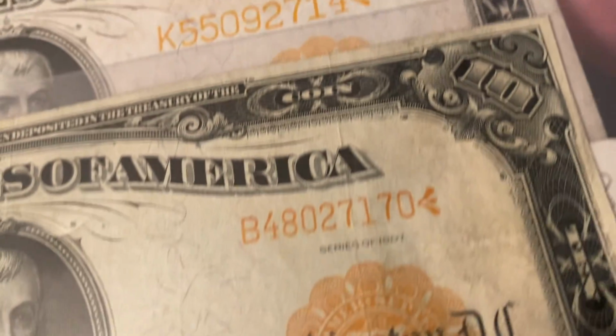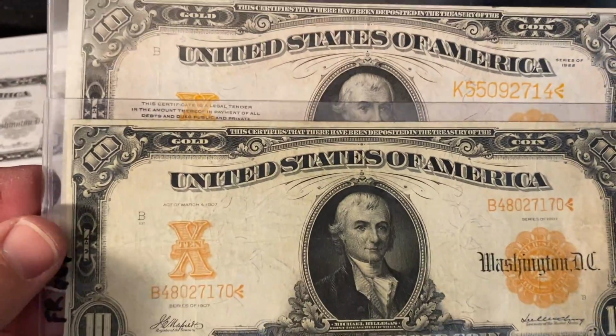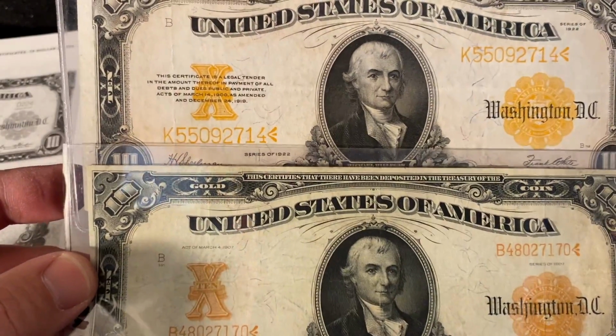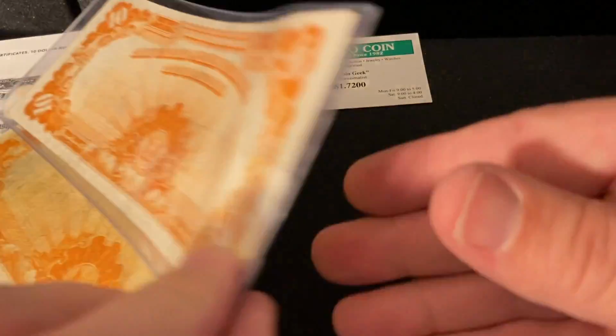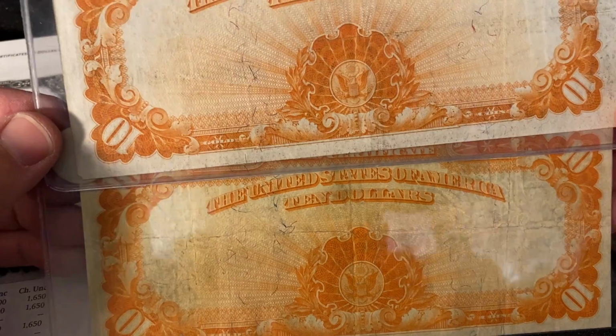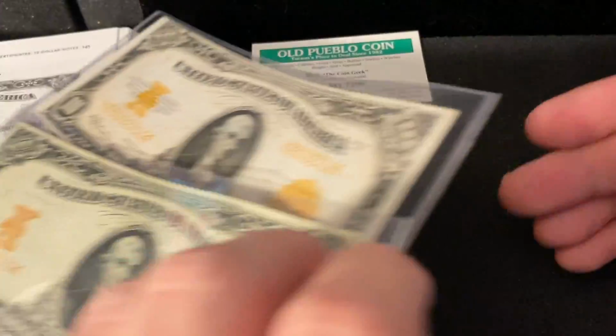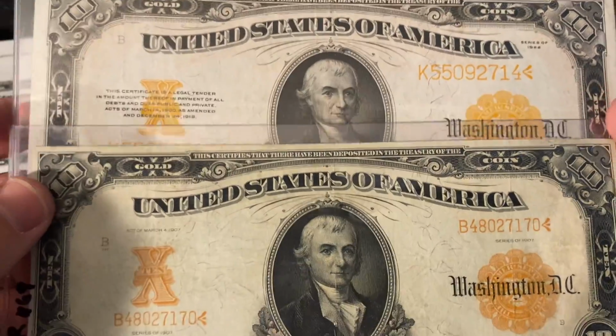You'll notice that you do have one here that is a series of 1922, and then this one is a series of 1907. And one of the things that can be hard to locate, if you're not familiar with them, is where the series numbers are. They vary from note to note. It would be kind of like if you had a mint mark in different places on different coins. So think about your half dollars, 1916, 1917. In 1917, they switched over and moved the mint marks so that they are on either the obverse or the reverse. So they would change sometimes the location of the series number on these.